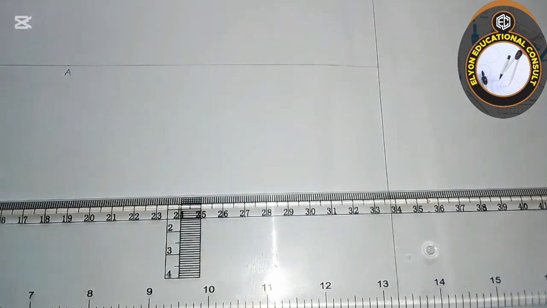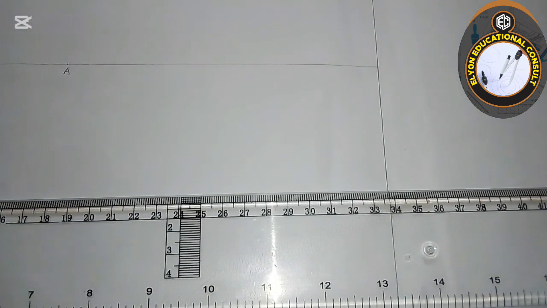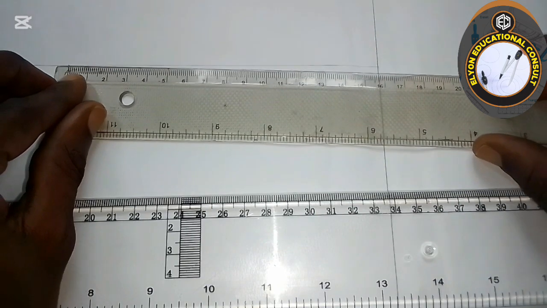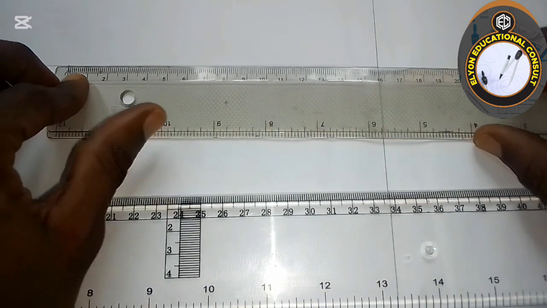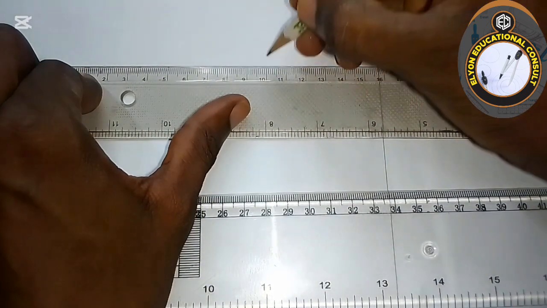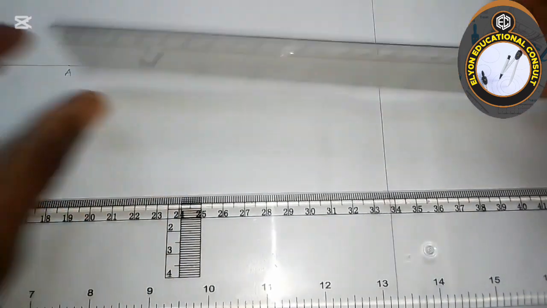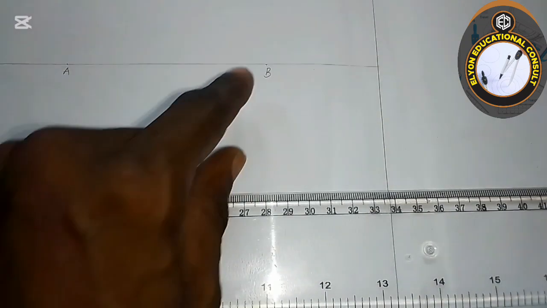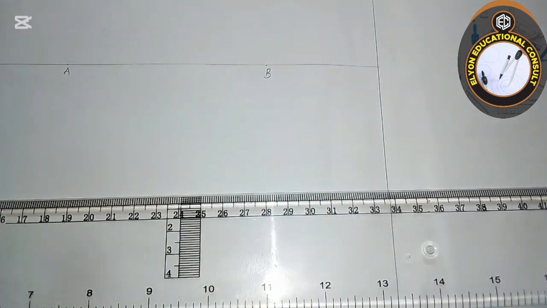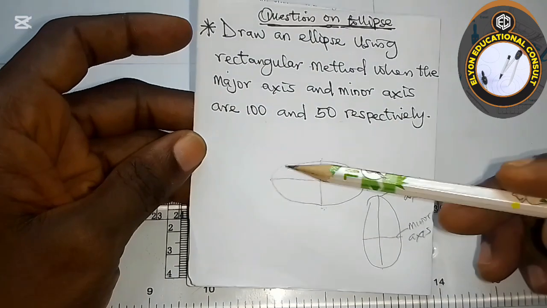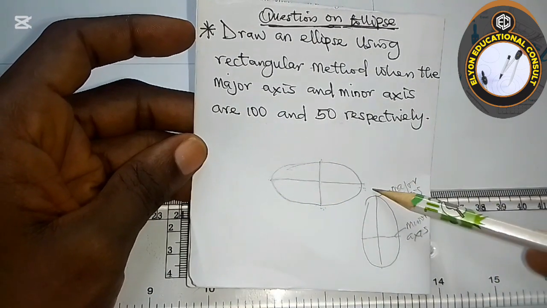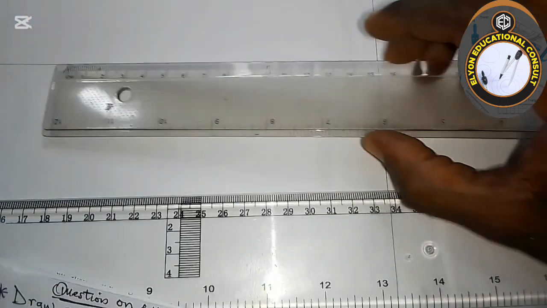Then we have the major axis, which is 10 centimeters. Let's call that point B. Then the minor axis of course is going to be taken from the center of the major axis. So I will take 50 here.